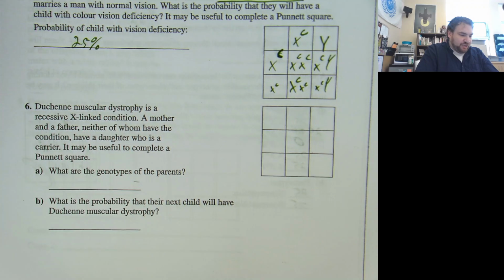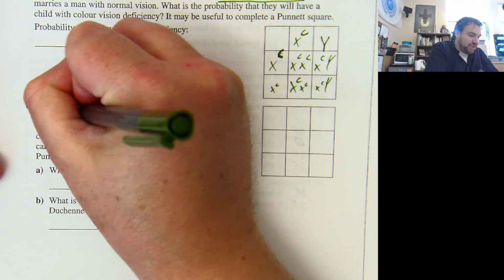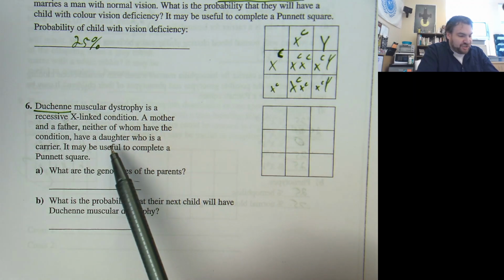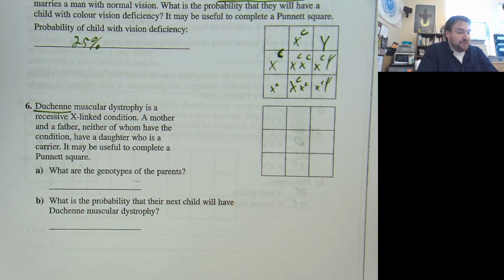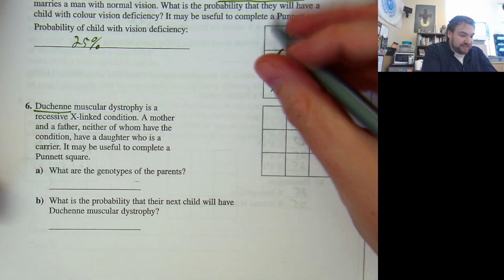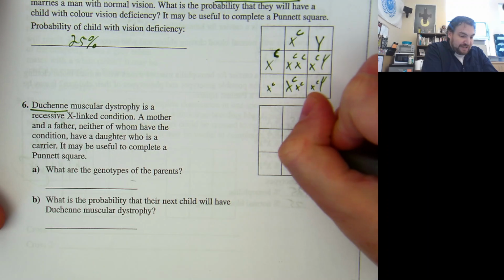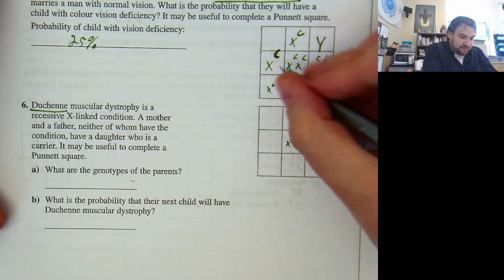Another issue that's X-linked is muscular dystrophy, specifically Duchenne muscular dystrophy. A mother and father, neither of whom have the condition, have a daughter who is a carrier. What are the genotypes of the children? Let's use little d to be muscular dystrophy.